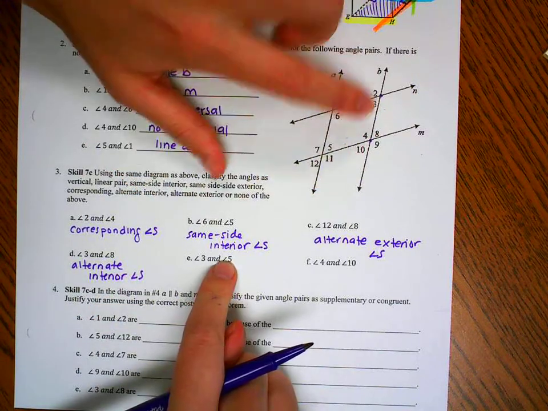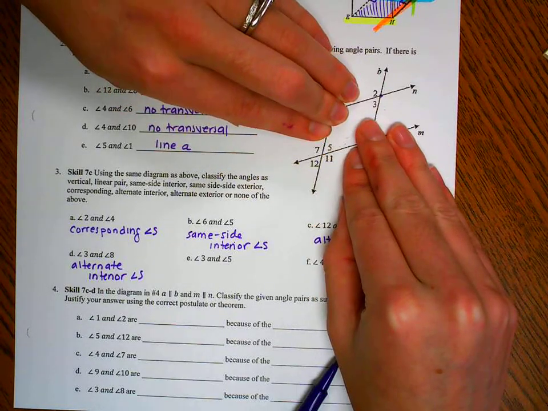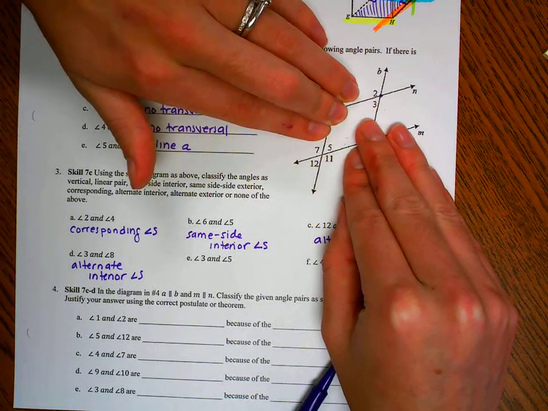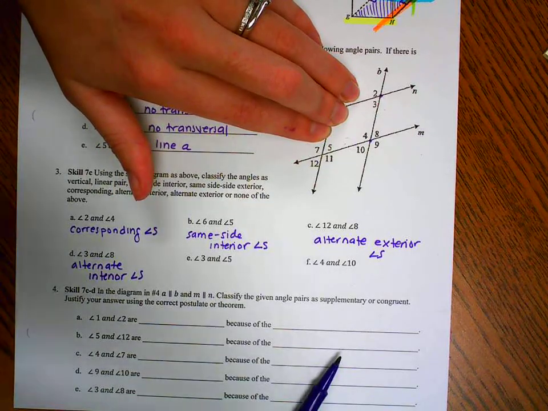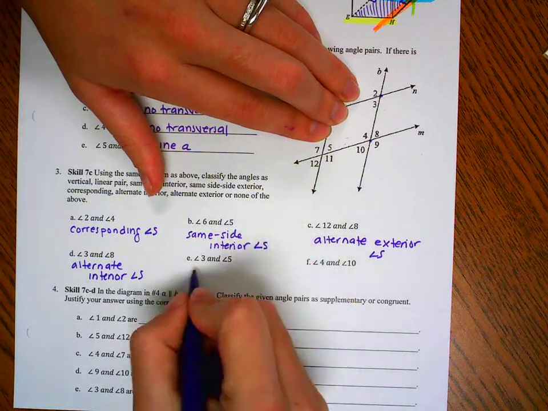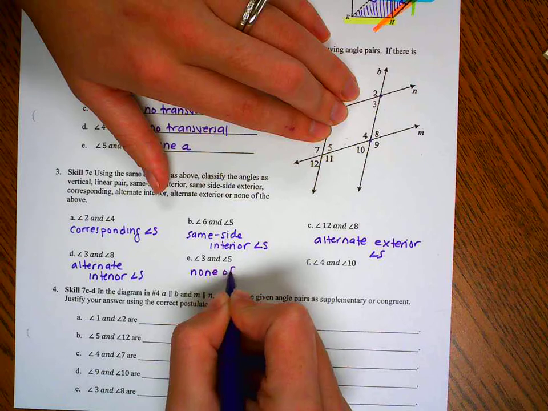3 and 5. 3's here, 5's here. So I'm going to cover up all of this. Ooh, we don't have a transversal that connects both of those angles. Since there's no one transversal or one line that connects those two angles, they don't have an angle relationship name. So we're going to put no name. Or I guess we're supposed to put none of the above.